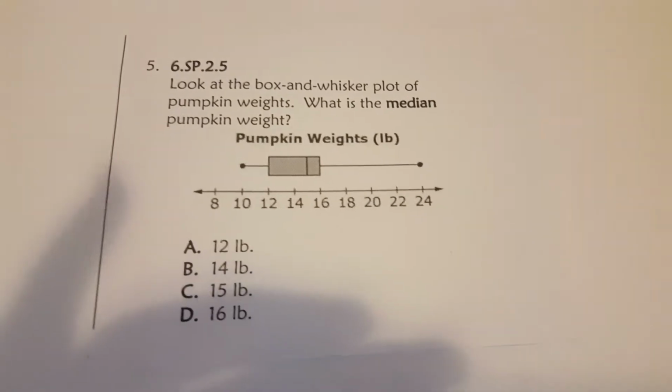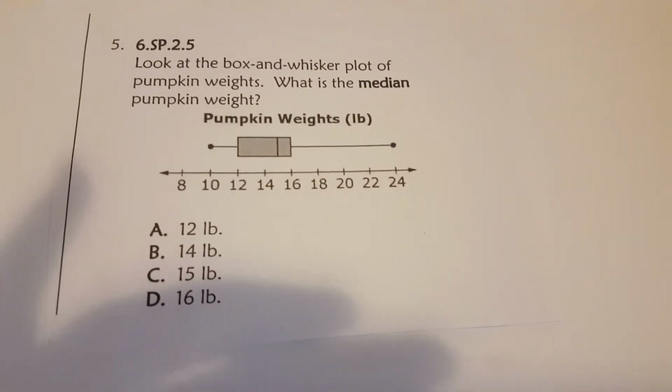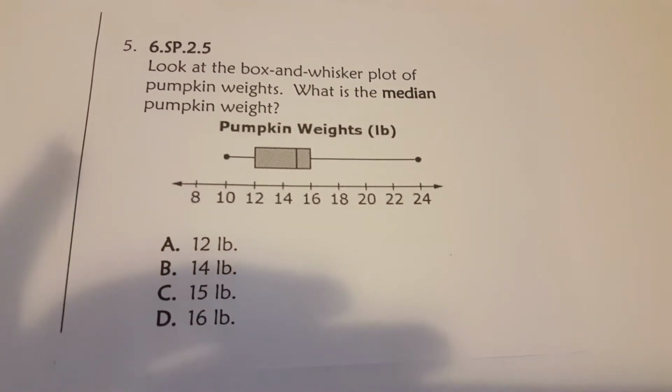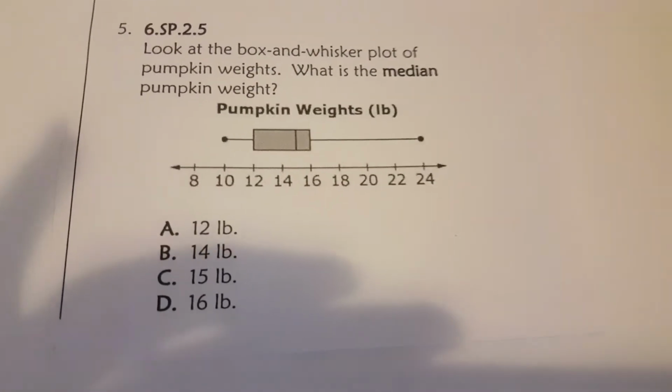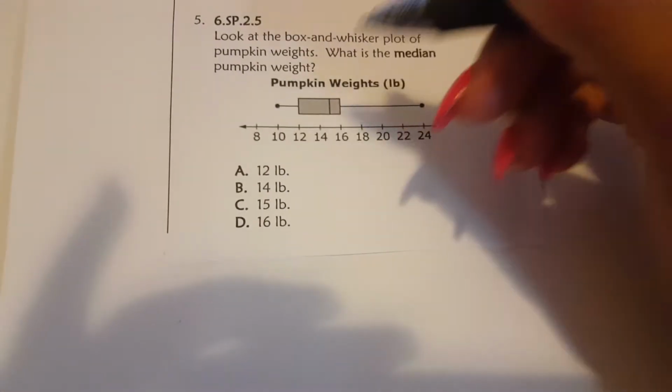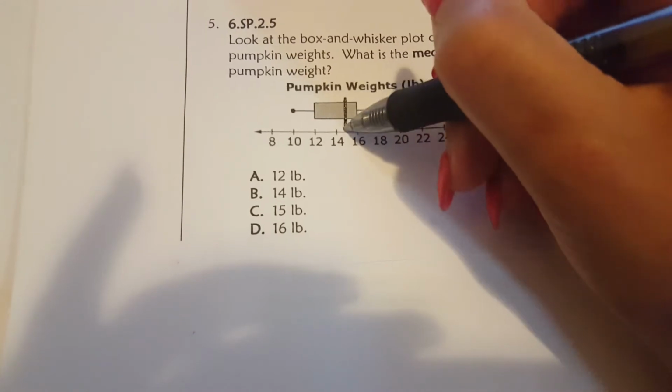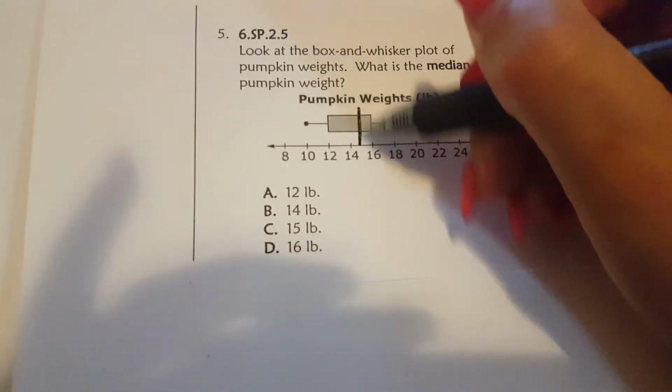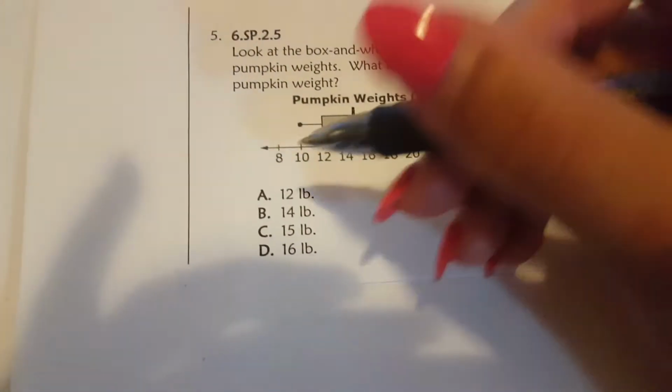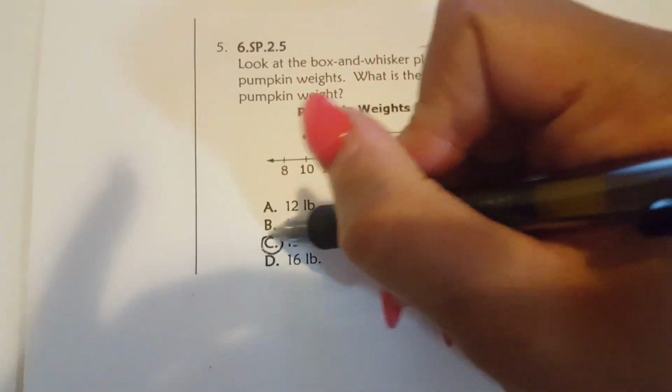All right, next question. Look at the box and whisker plot of pumpkin weights. What is the median pumpkin weight? Remember when we did this chart or when we took notes, the median is this line right here. Okay, so it looks like that is between 14 and 16. So your answer should be C.